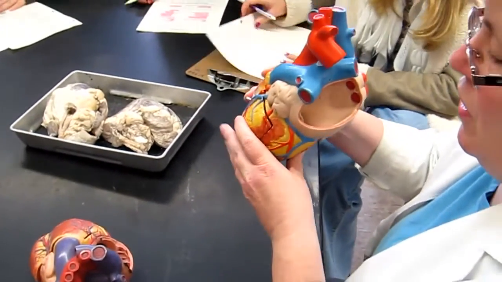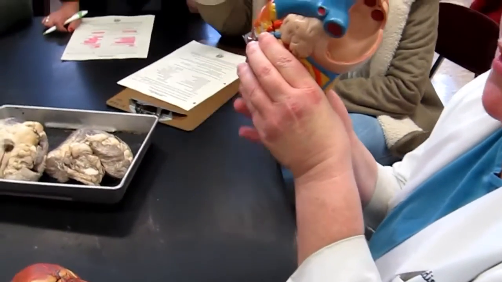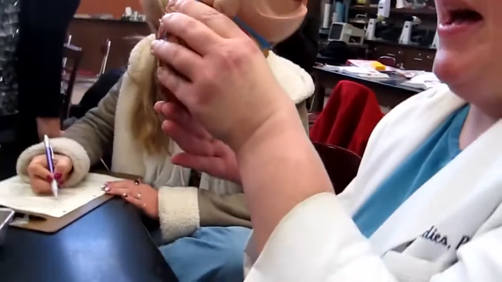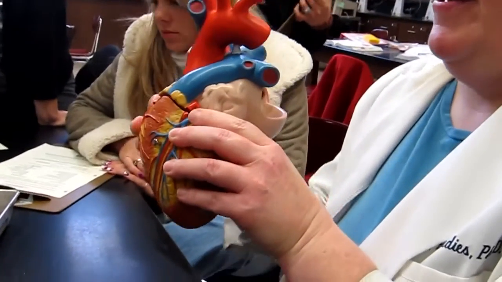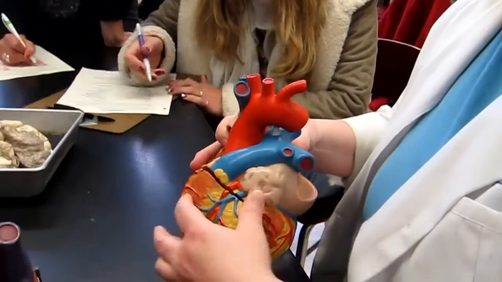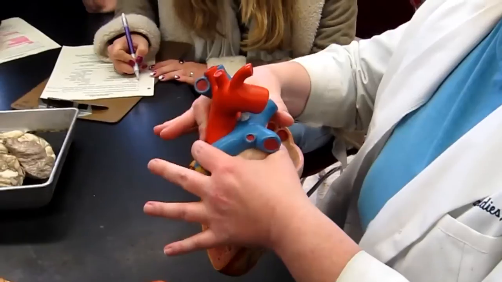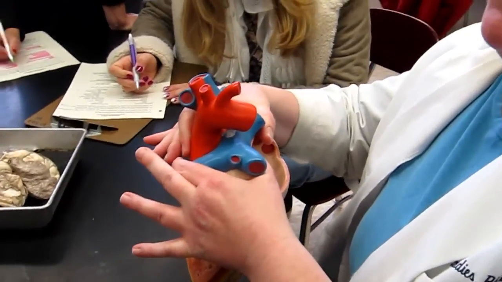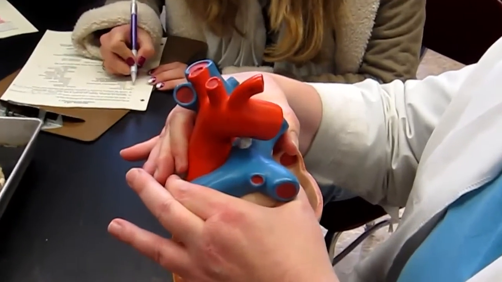We're going to start with the tip of the heart, which is the apex. Can you see that well enough? This is going to slide off, so I'm just going to set it down. As I'm circling my fingers around this area where the large vessels emerge from the heart, that would be the base.